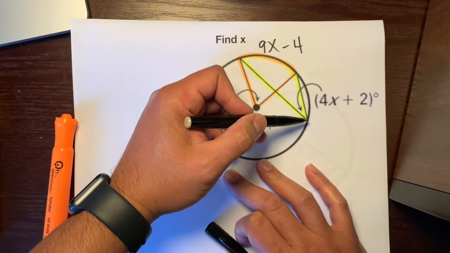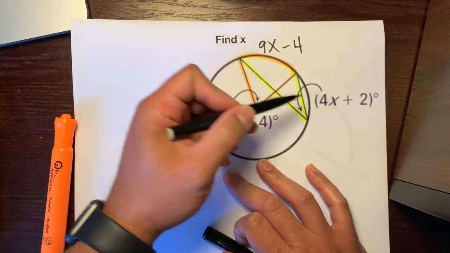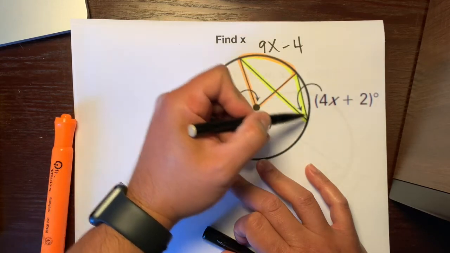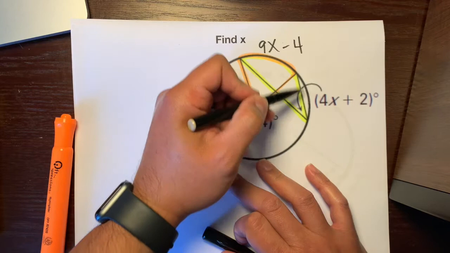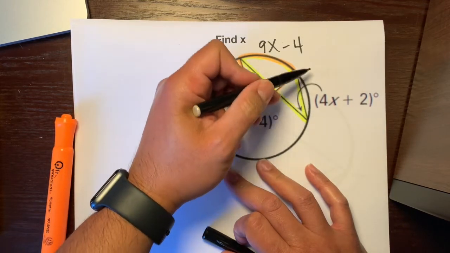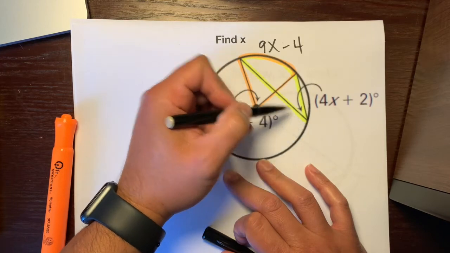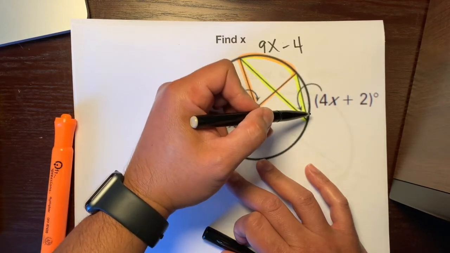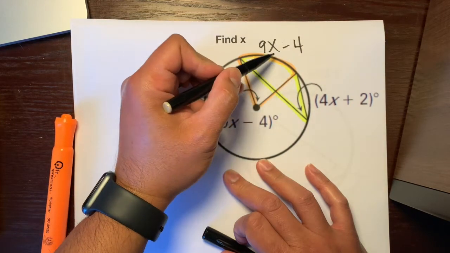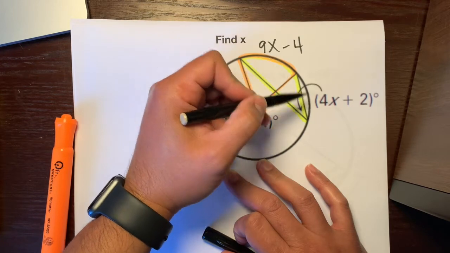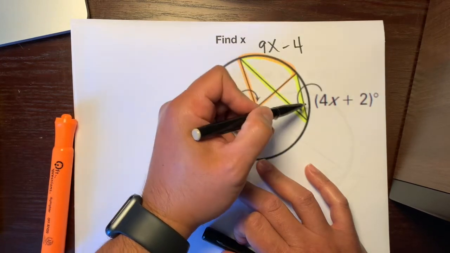Now look at this angle right here. This angle's vertex is not in the center, it's on the circle. So that means this is an inscribed angle. And inscribed angles, if you don't remember, here I'll tell you what it is so you can remember it forever. An inscribed angle is half the measure of its intercepted arc. So this is half of what this is. So don't set them equal to each other because this is half.